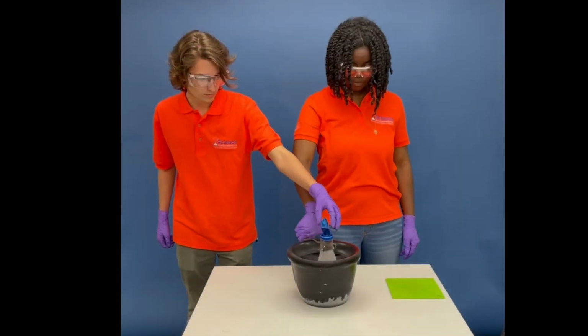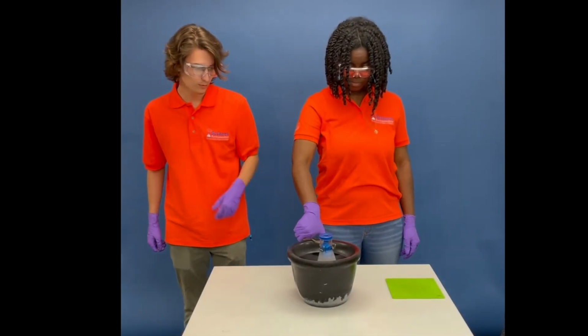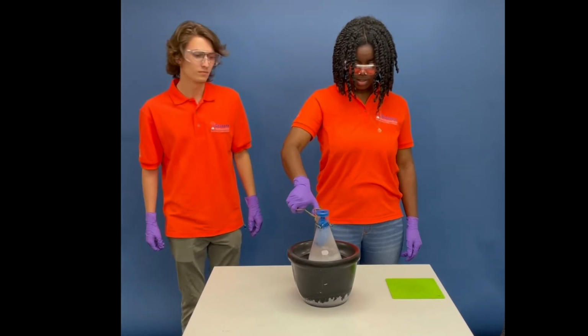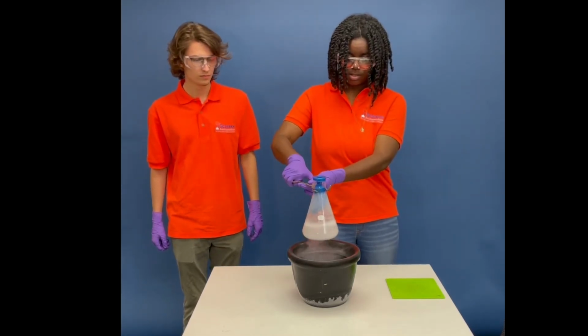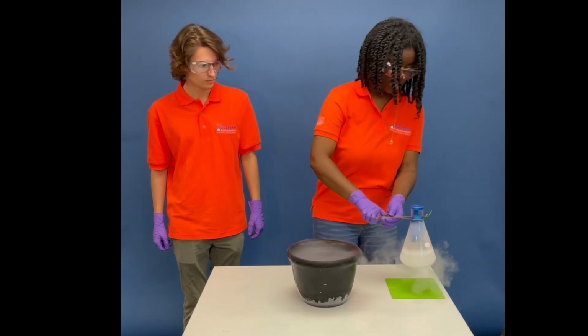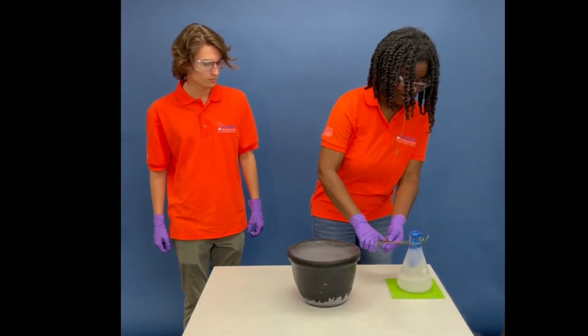Perfect. So now our balloon is inside of the flask. Put it out.